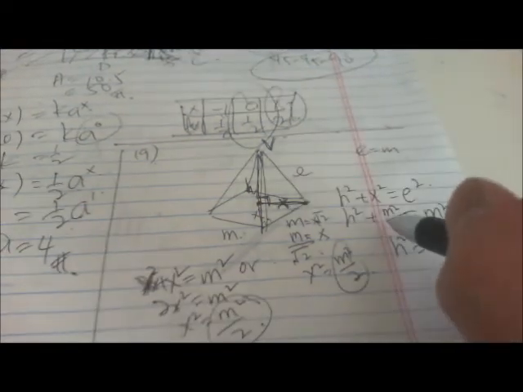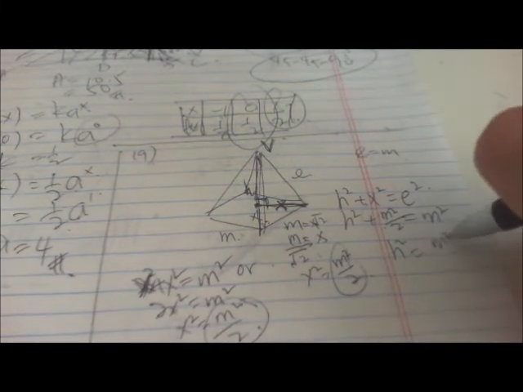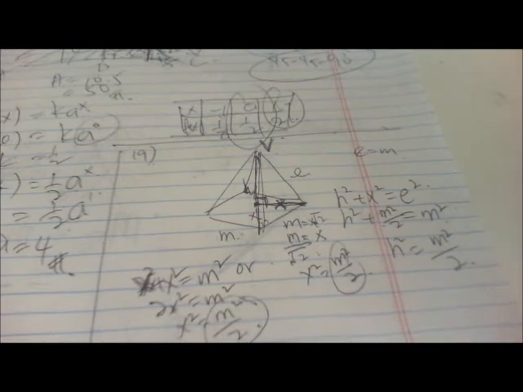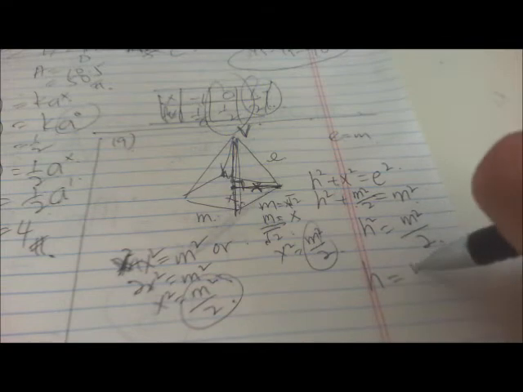So h squared equal to m squared minus m squared over 2. M squared over 2 means the half of m squared. So it's also m squared over 2. So when you solve this, square root of both sides, you should get positive and negative. But the height can never be negative, so h must be positive. Square root of m squared is m. Square root of 2 is square root of 2. So that's your answer.